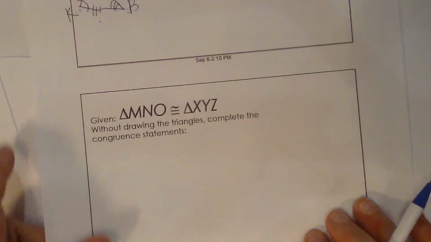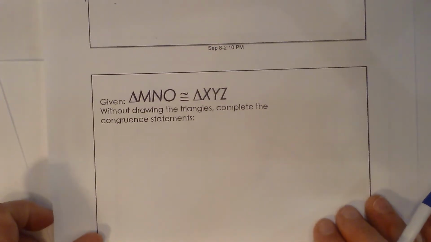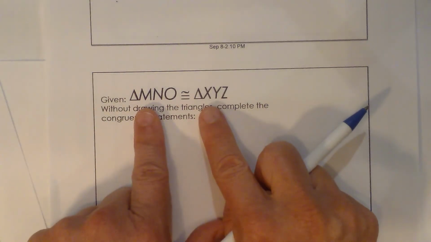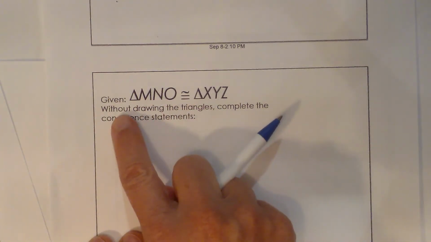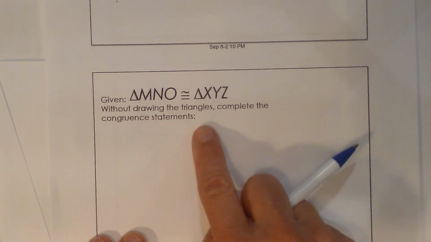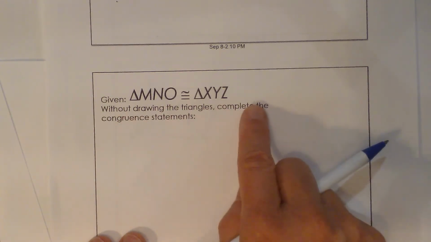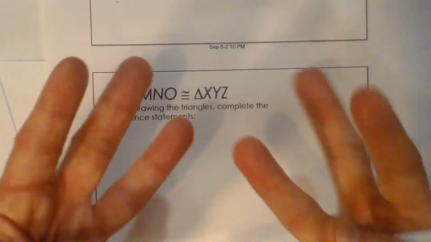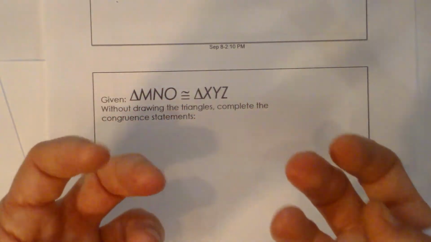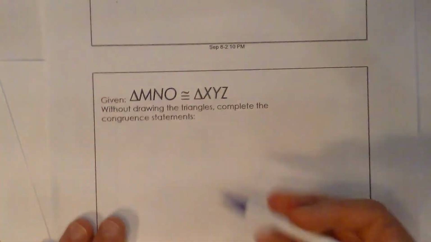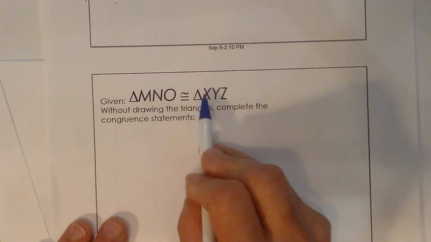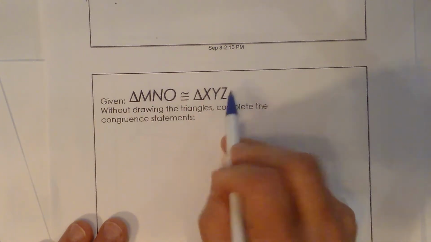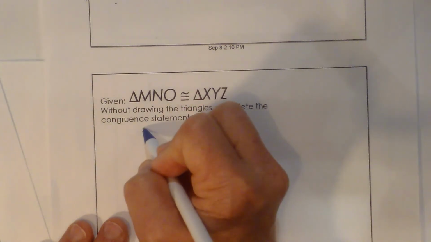Now, can I name corresponding parts without drawing the triangles? Well, let's look. Without drawing the triangles, can we complete congruency statements? Well, we know we have 3 sides. We know we have 3 angles. So can we name those 6 corresponding parts? Well, I know that M and X correspond, N and Y correspond, O and Z correspond. So I can just name those 3 angles.